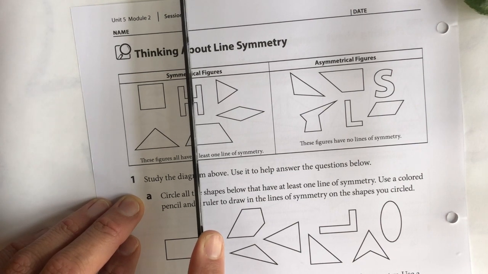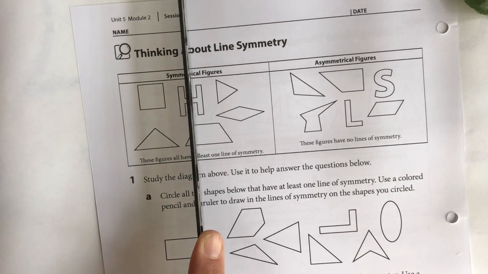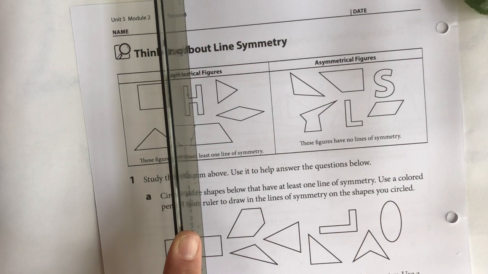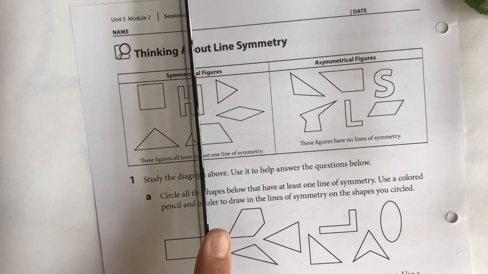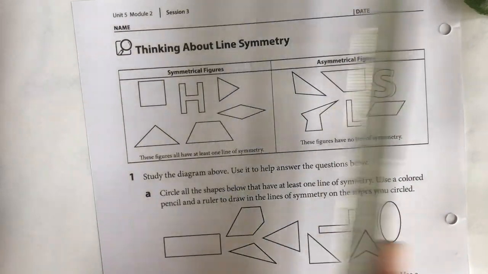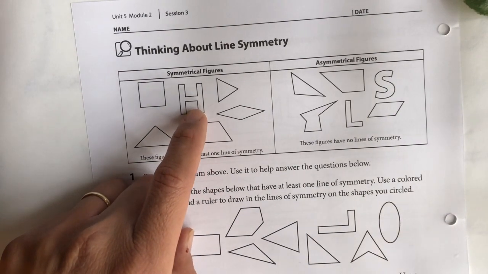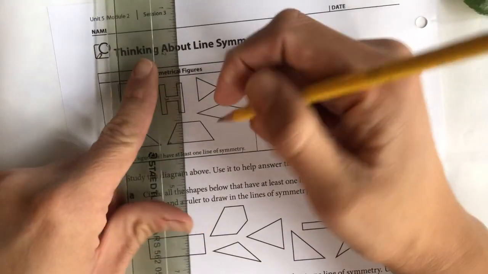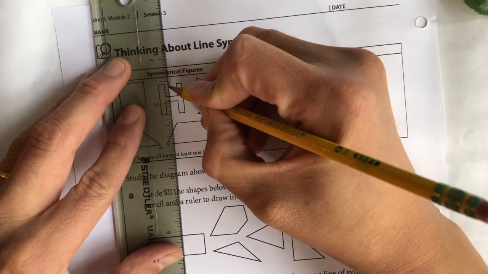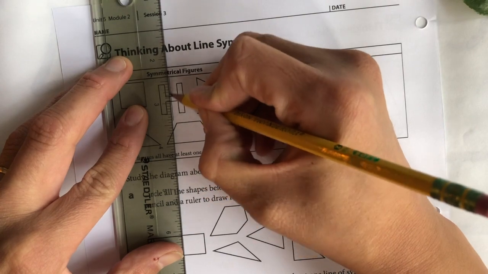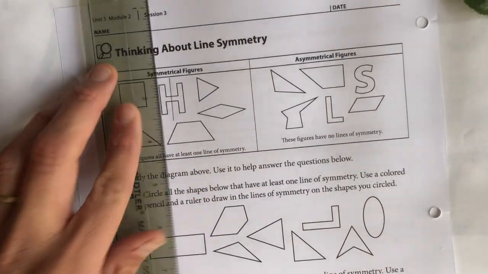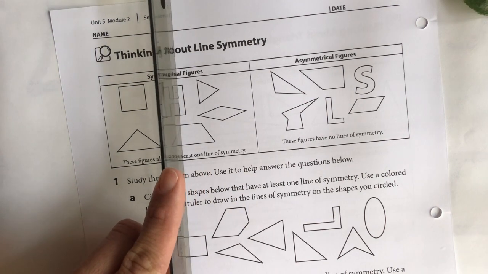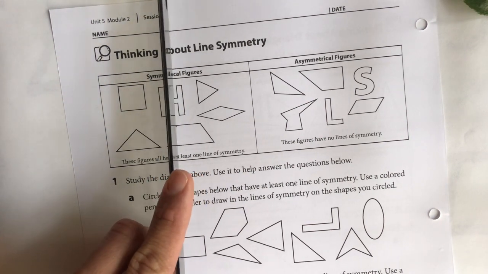If I divided this figure in half, it would create identical shapes on both sides. You can kind of see it with the reflection there and the reflection there. But this shape, this H, has lines of symmetry, down the middle, okay? Because if I divided this in half, it would create a mirror image on both sides. So if I put my ruler there, you can kind of see that on both sides of this H, it's the same. Okay?